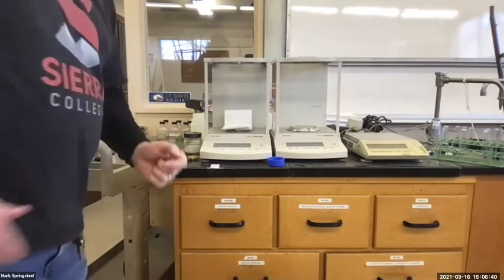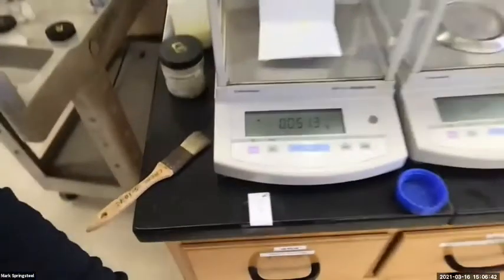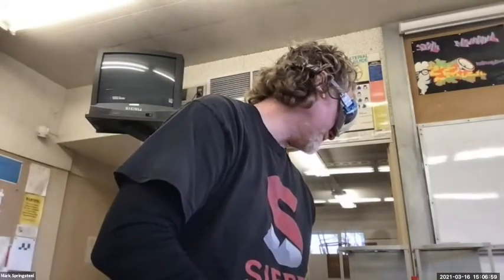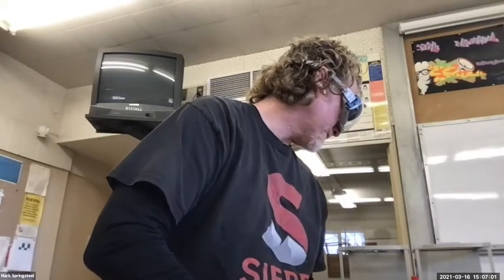Oh, it looks pretty good. I got 0.0513, 514. I'll go with that. I'm going to type that into our Jamboard. Let's see. So this was the benzil. We got 51 point. Oh, it's going down a little bit. Let's go 51.4 milligrams. Okay.